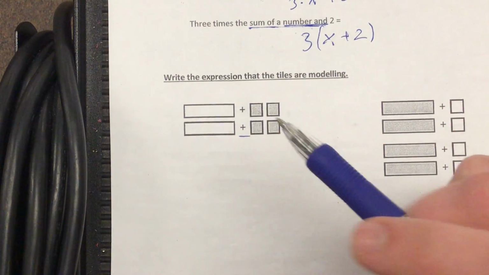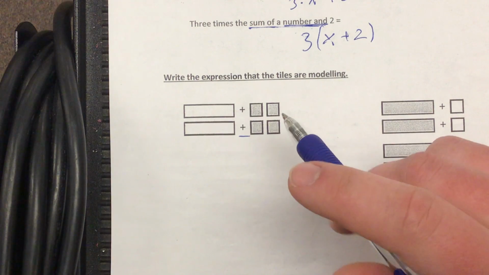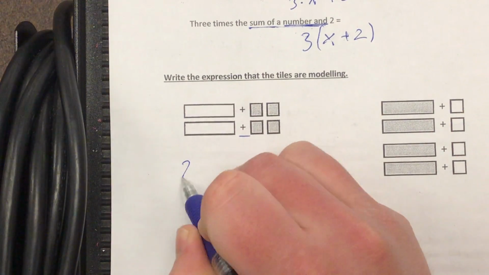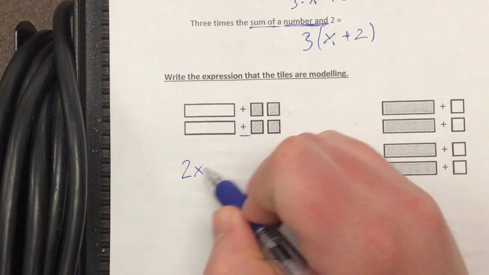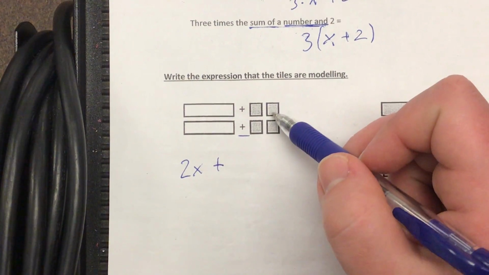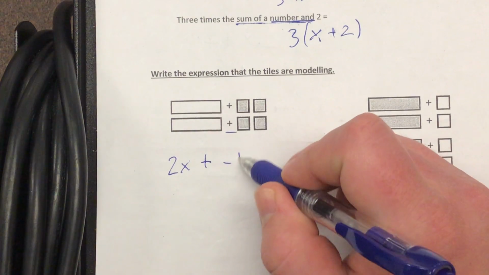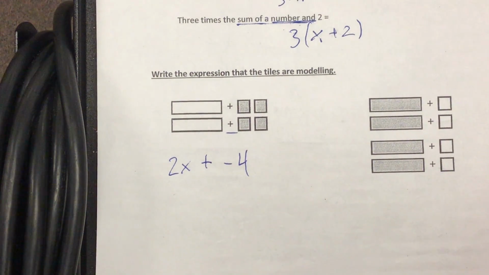So how would our expression start if there's 2 open rectangles? 2x. Now we said we're adding, and we have 4 shaded squares, so what comes next? Negative 4. All right, that's our expression on that one.